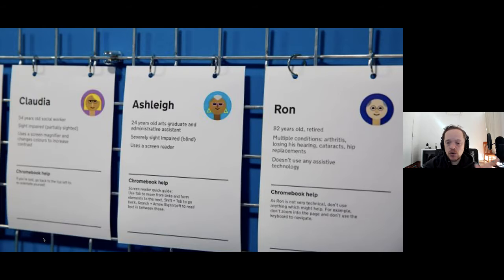So we have Ron, 82 years old, retired, with multiple conditions: arthritis, losing his hearing, cataracts, hip replacement, and he doesn't use any assistive technology. But Ron is part of the silver generation, a generation that loses eyesight. Now, we can cater for Ron, but we can also cater for visually impaired people. If we cater for Ron and visually impaired people in our product, we create innovation, because we extend our products to many people, and we're going to look at how we can actually do that.